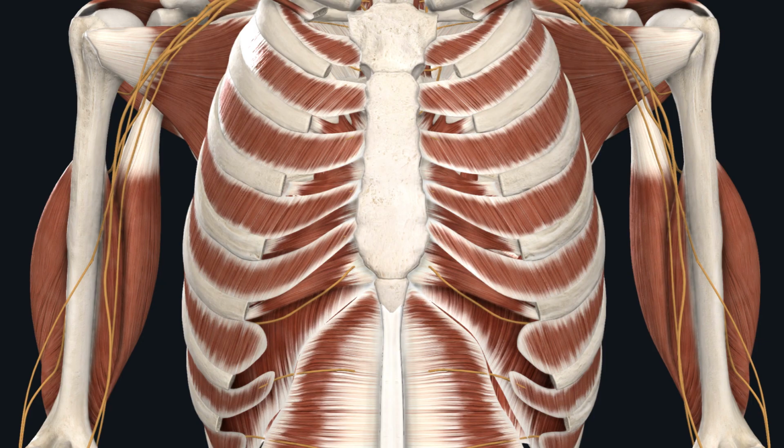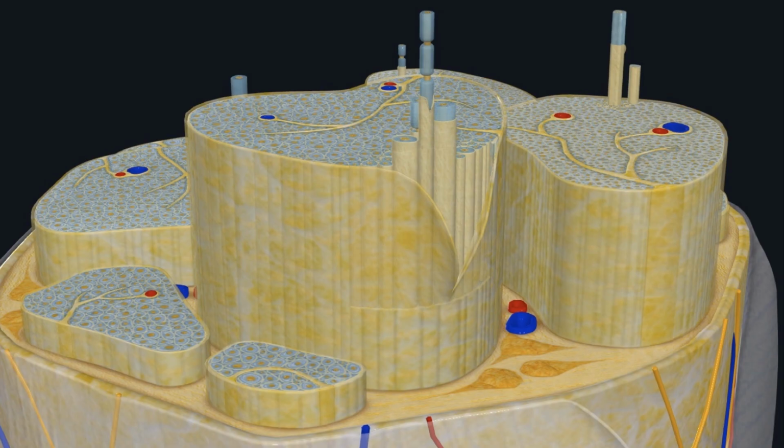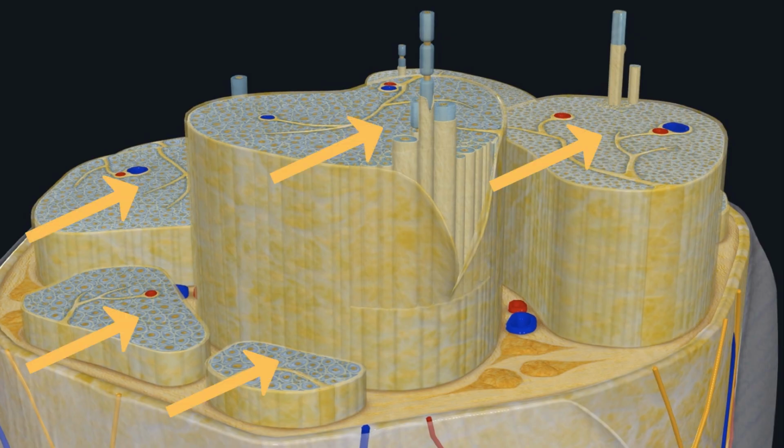Then I will show you a real histological section and repeat this description. Basically, a peripheral nerve consists of myelinated and unmyelinated axons, wrapped up by connective tissue sheaths into a number of bundles or fascicles.